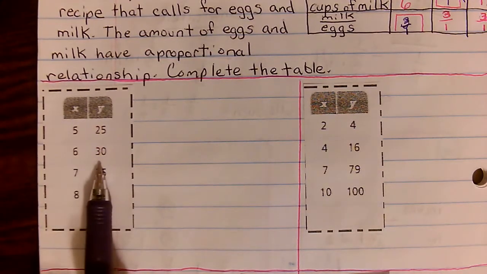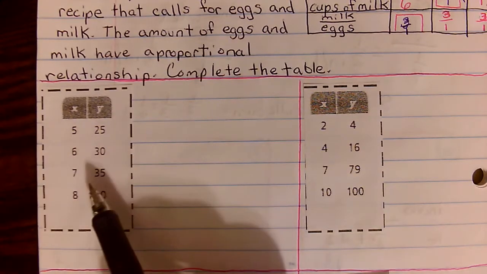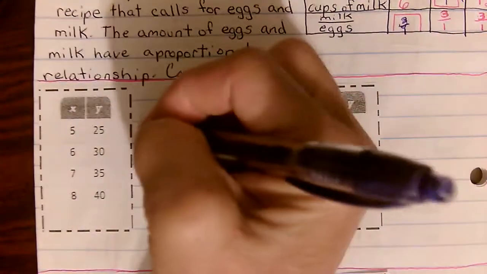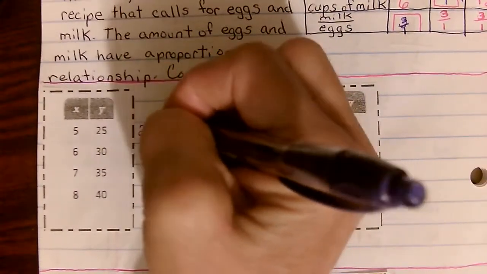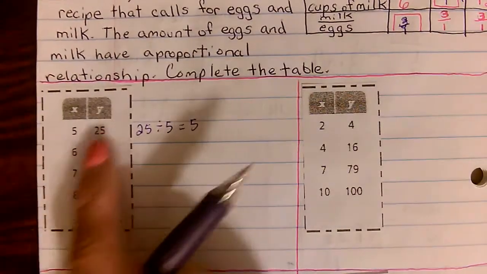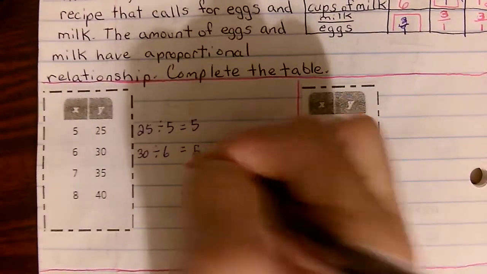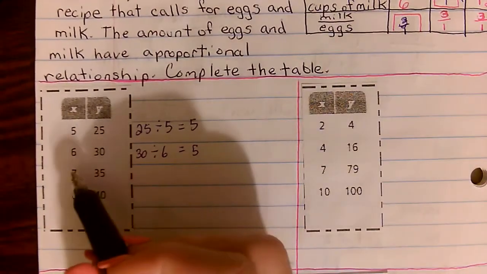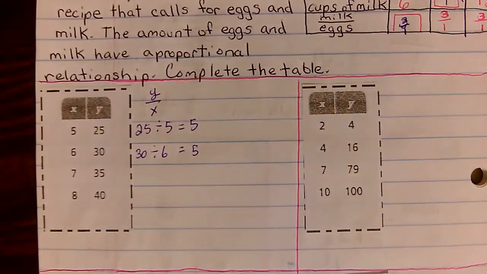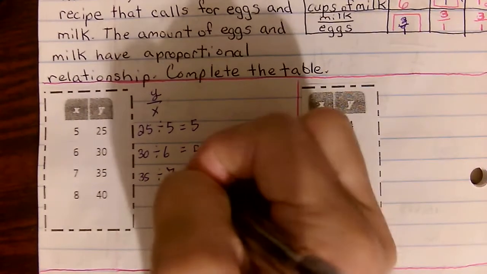Just to check this order and make sure they simplify the same way, you could also do, let's look here, 25 divided by 5 is 5. 30 divided by 6 is 5. 35 divided by 7, because we are doing y divided by x, 35 divided by 7 is 5.